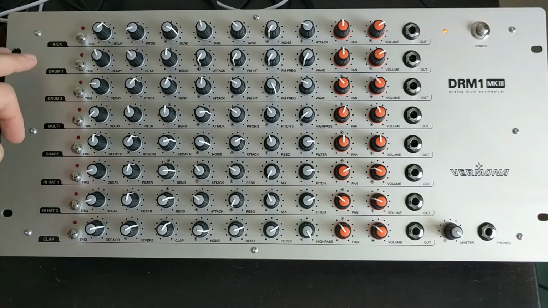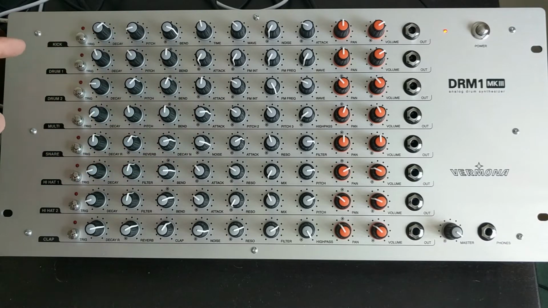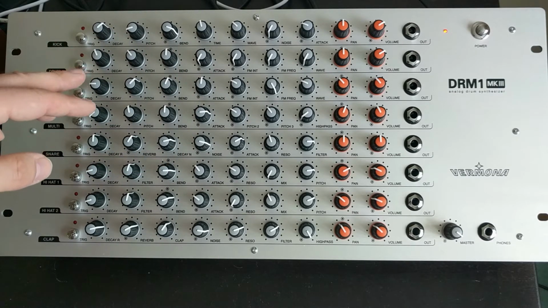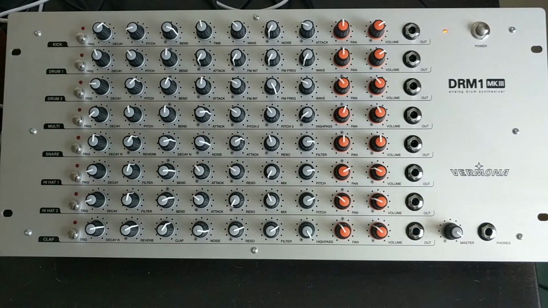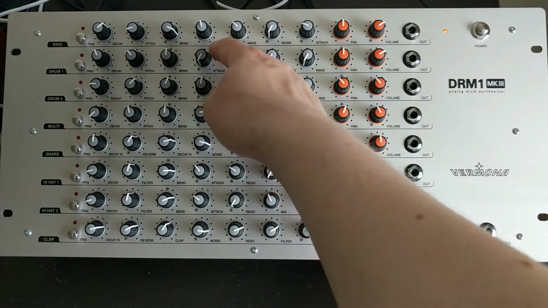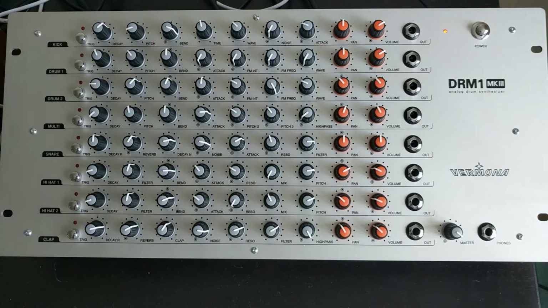Like the kick drum, this is mostly based around a VCO section with a couple of additional things we can add on. Like the kick drum, we have an attack knob which allows us to add a needle impulse, but the rest of what we see here is all about the VCO and how we manipulate the VCO.